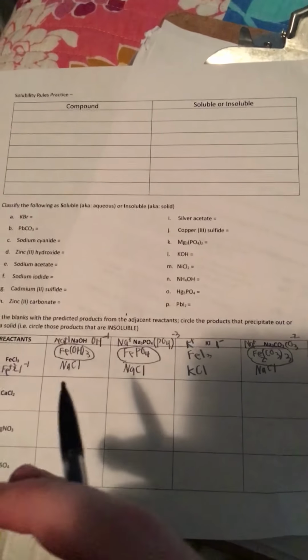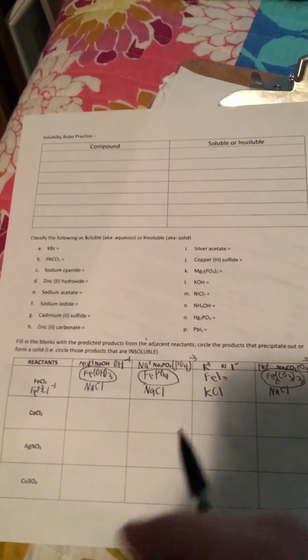And we know from our first two problems that NaCl is a soluble compound, so we're going to leave that one. All right, so it looks like we're done with that part. So the last thing I wanted to do is just a little review for this.